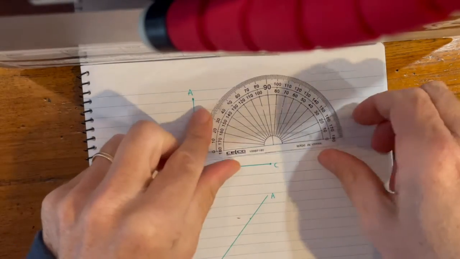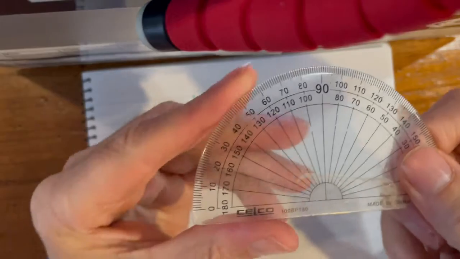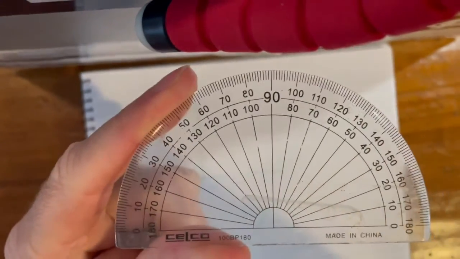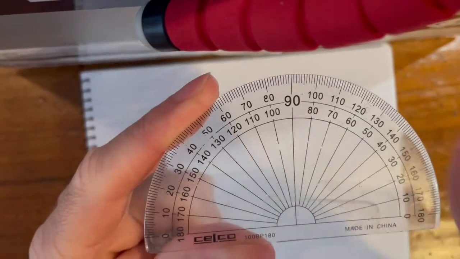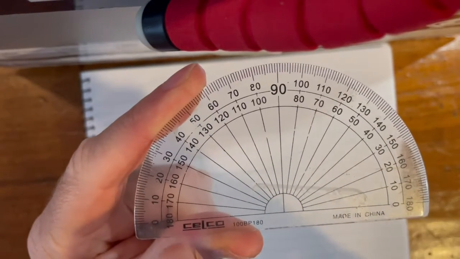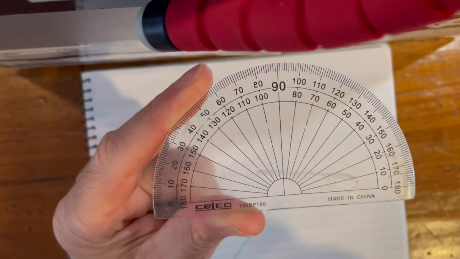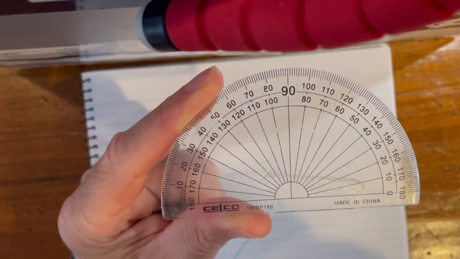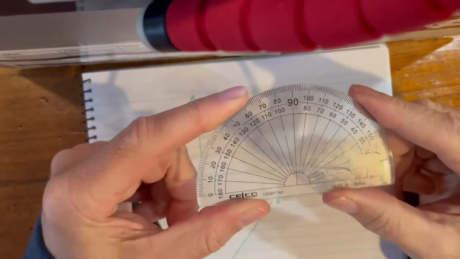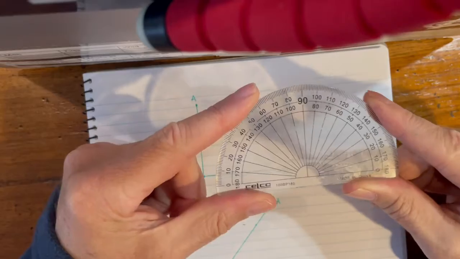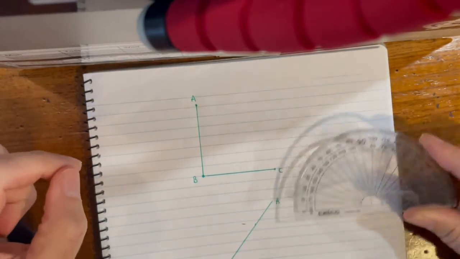The way our protractor is designed is that we really have two semicircles on it. We have one that starts at 0 and works its way around to 180, and then one that starts at 180 and works its way around to 0. That way we can measure angles from either direction. Today we're going to look at right angles, acute angles, and obtuse angles.